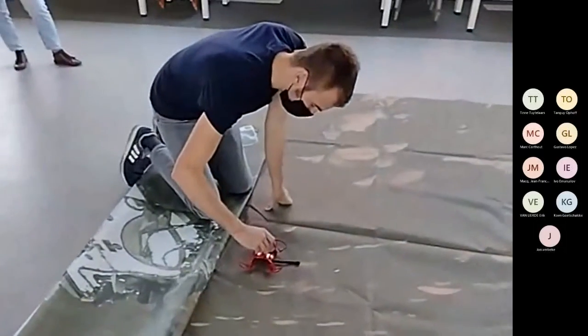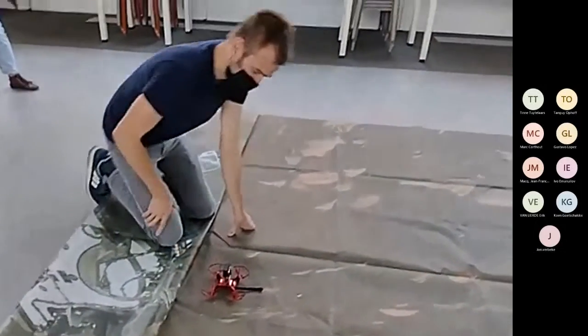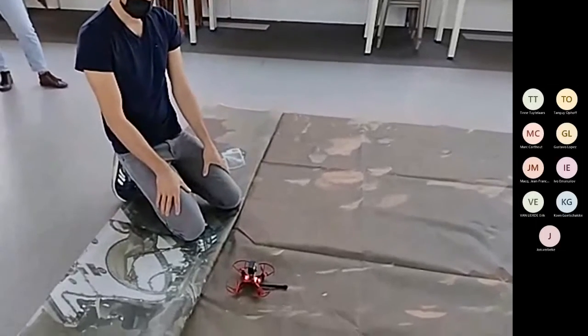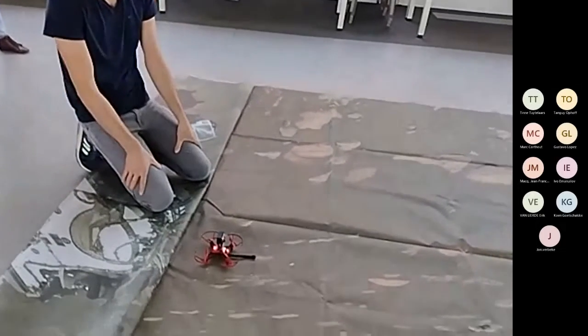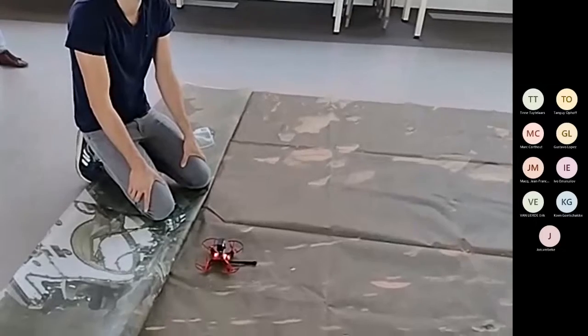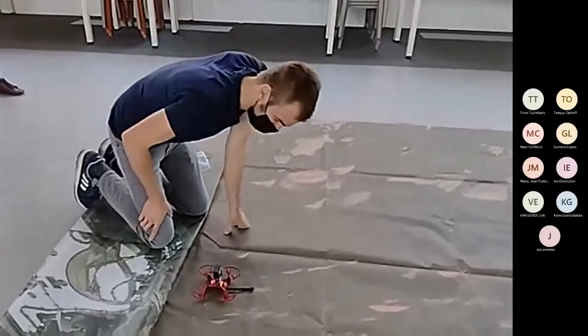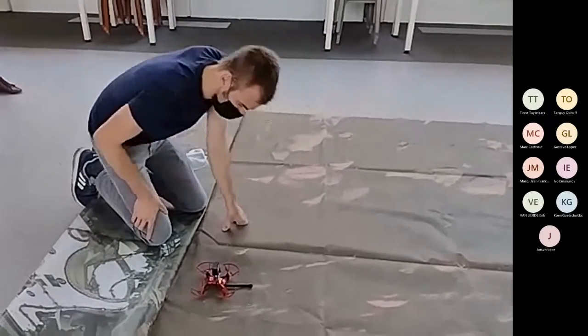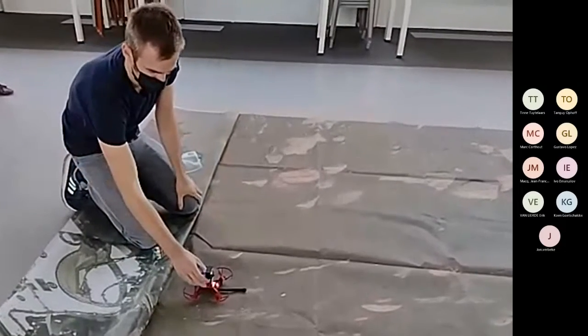All processing is done on the drone. As you can see, this doesn't do anything but charge batteries. It flies to a certain height first, and then it will try to find the flower.